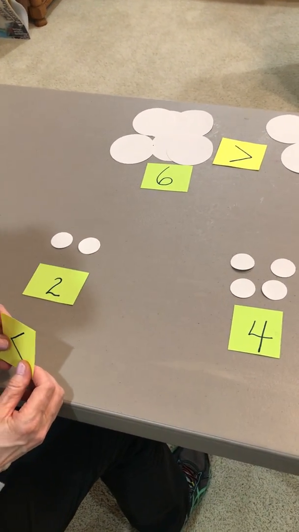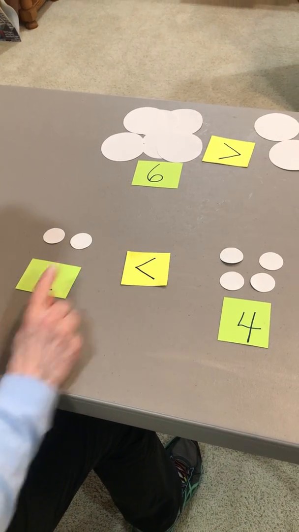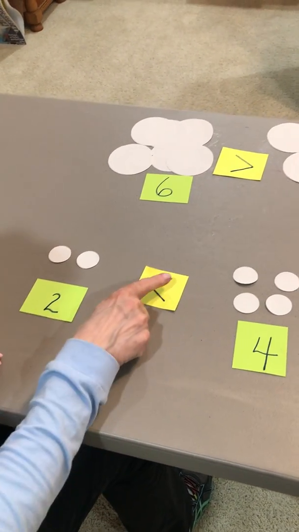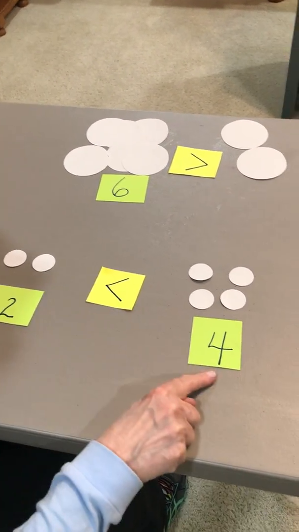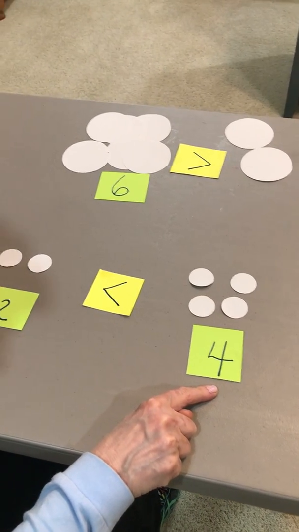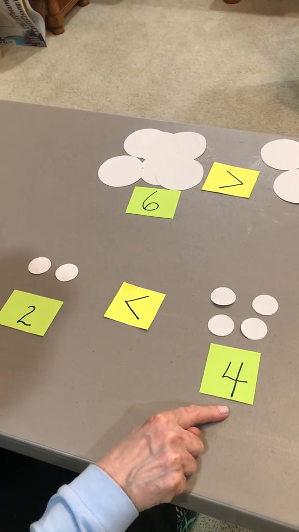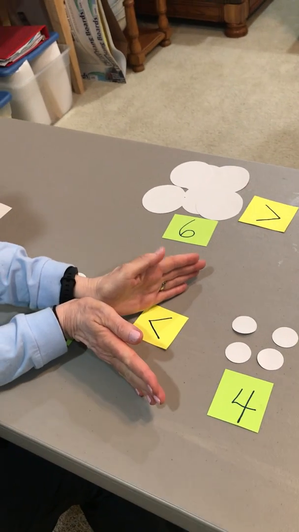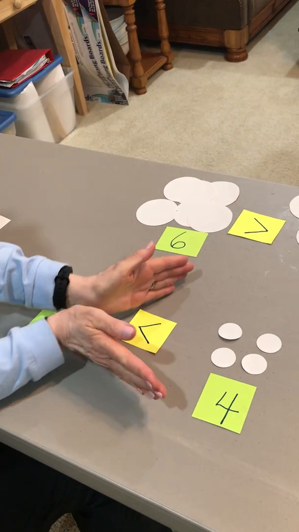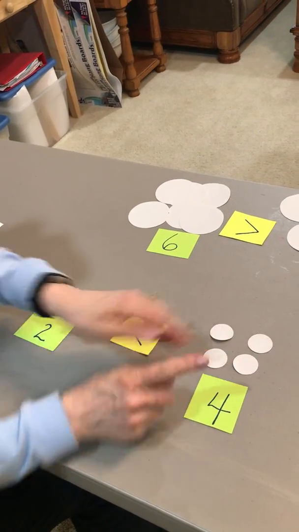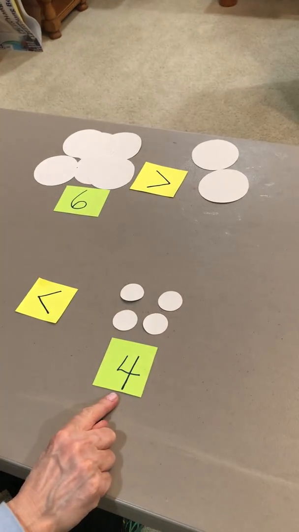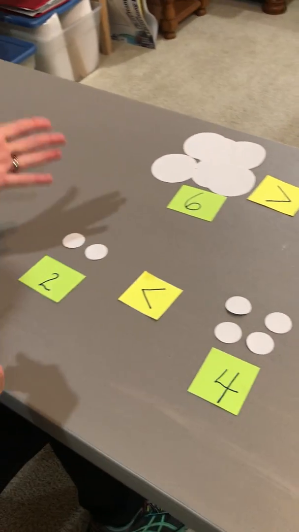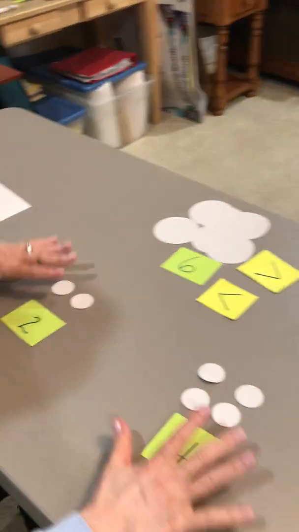And we would read this equation, 2 is less than 4. It's just not as many. It's not as big of a number. And again, the open mouth of our sign always eats the larger number. Okay, so that's more than and less than right here.